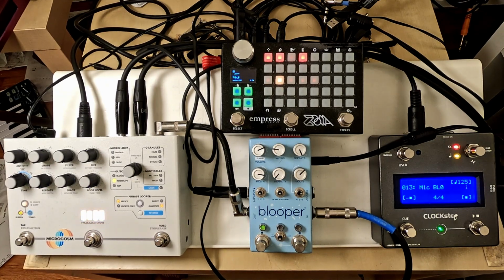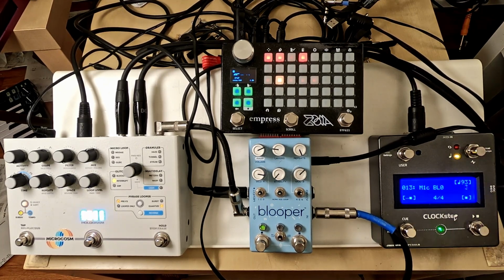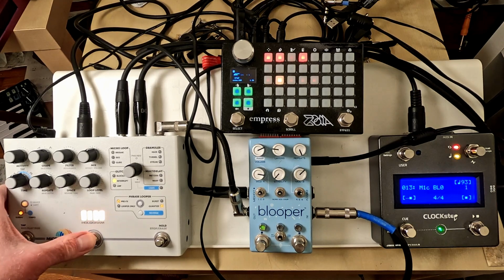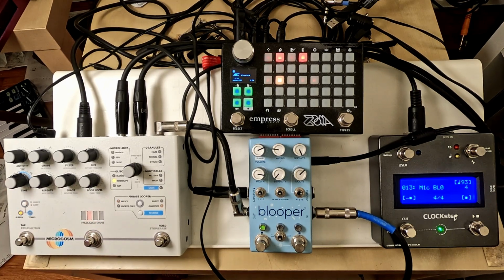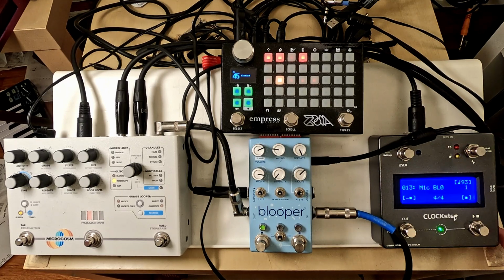Now, let's do this. This Clockstep patch is set up to have a tap tempo, so I'm going to completely change the tap tempo just to something random, like boom, boom, boom, boom. So first, let's bypass the Microcosm and listen to just the Blooper. And you can see it's re-triggering there at the downbeat. That's because if you change the tempo of the sync that the Blooper is following, it will re-trigger at the downbeat of each new bar.